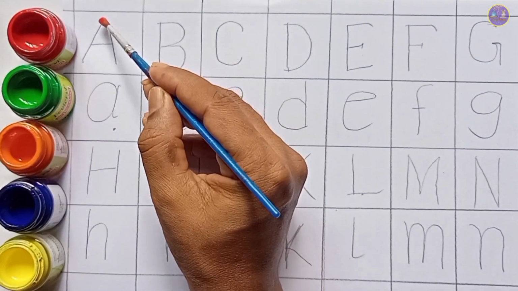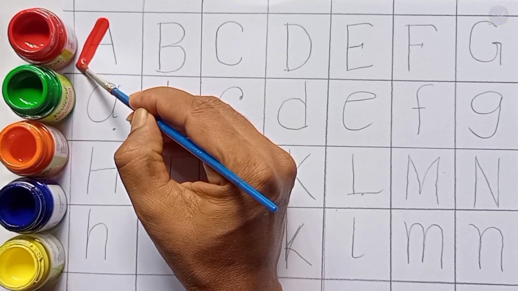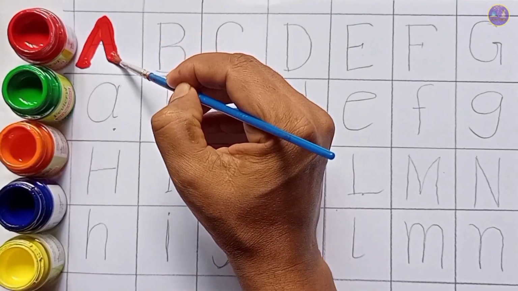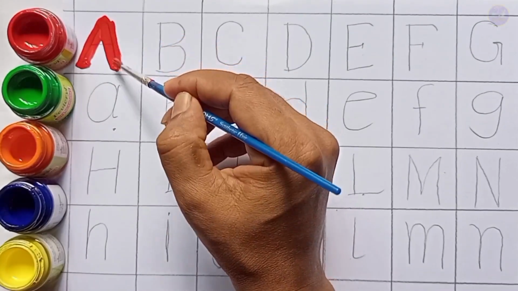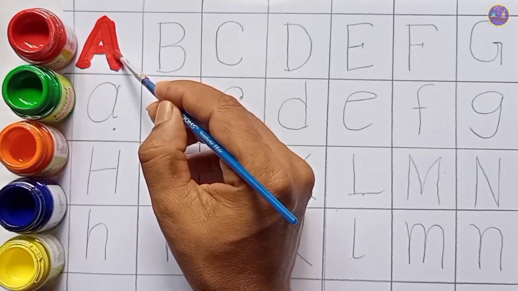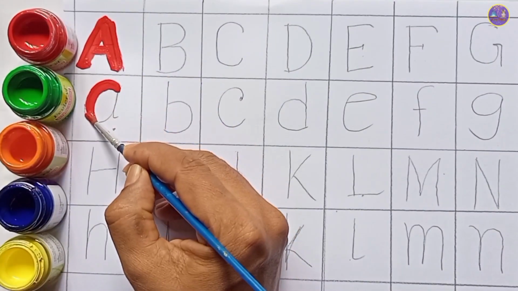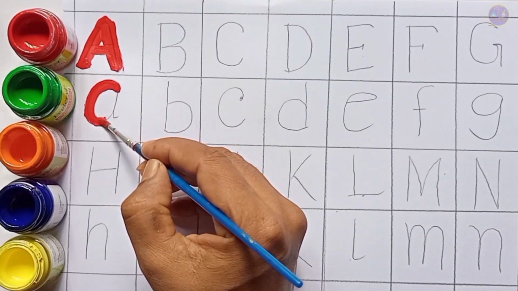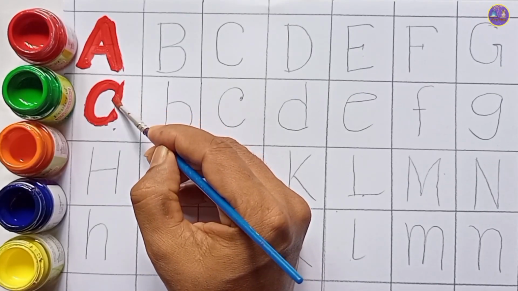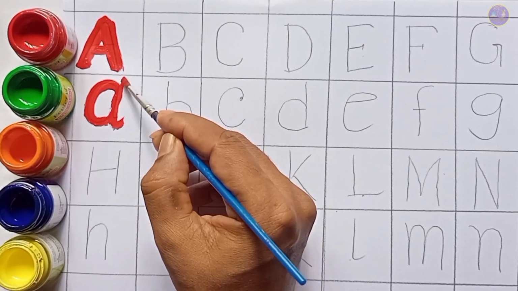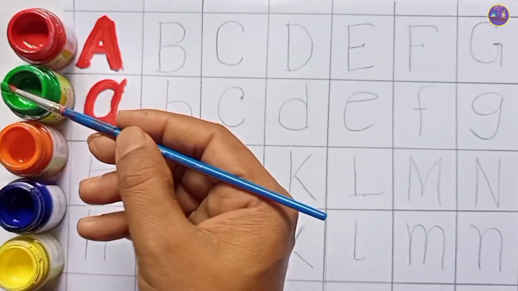Red color. A, capital A. A is for apple. Small a. A is for ant. Green color.